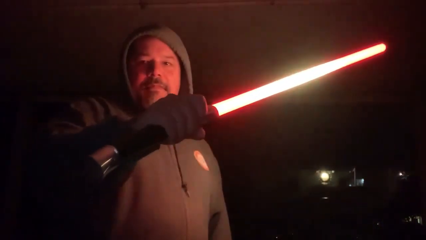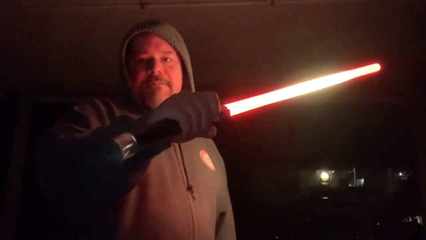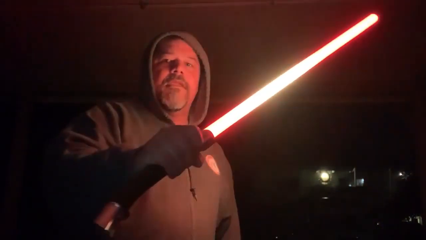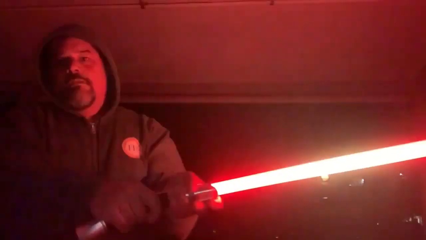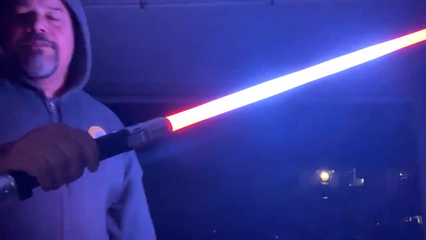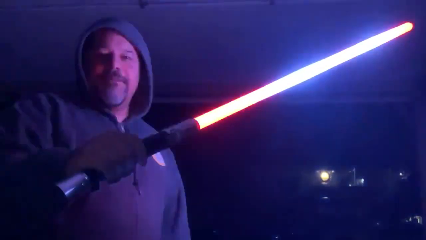And then this is the standard one. And this is where it's supposed to be on the lightning block.